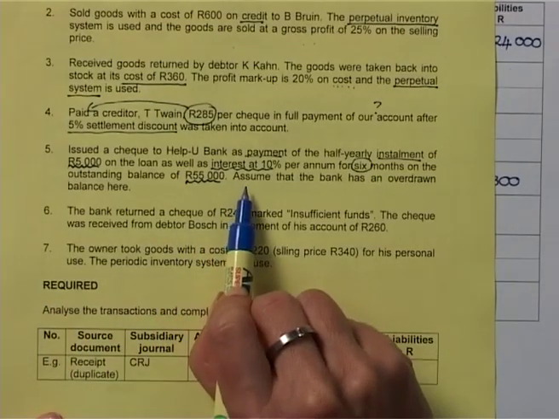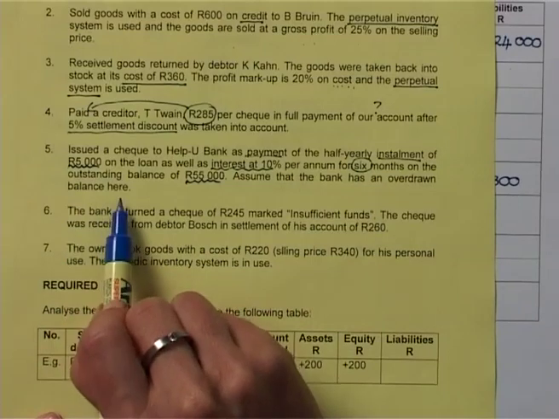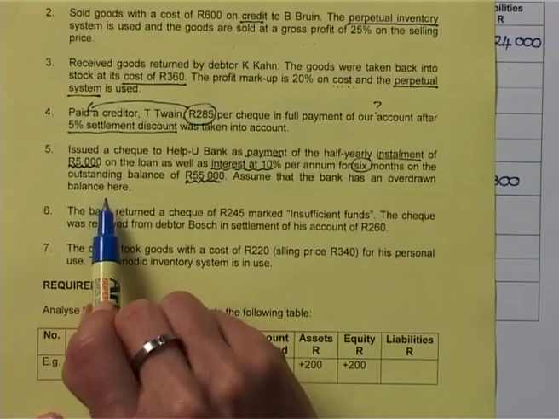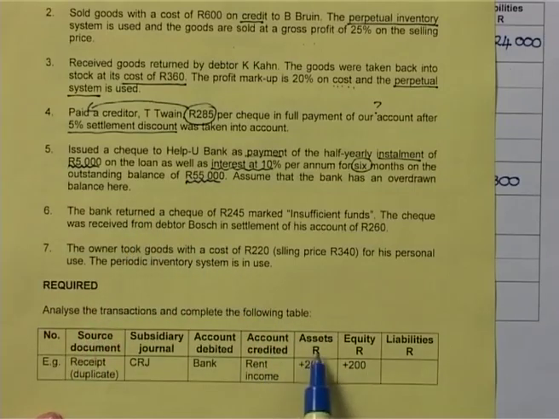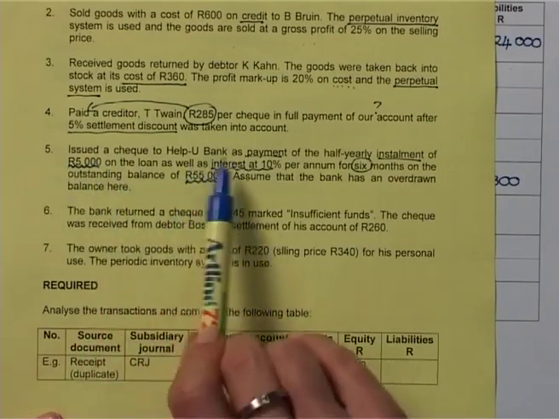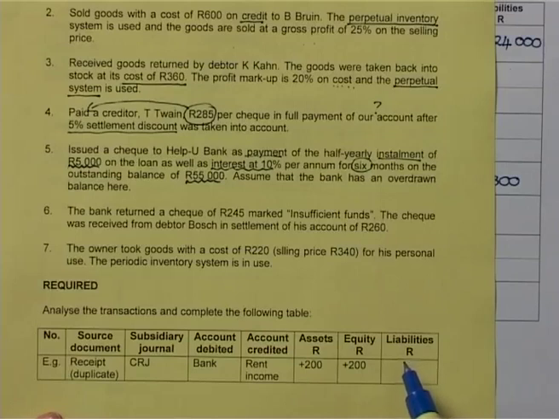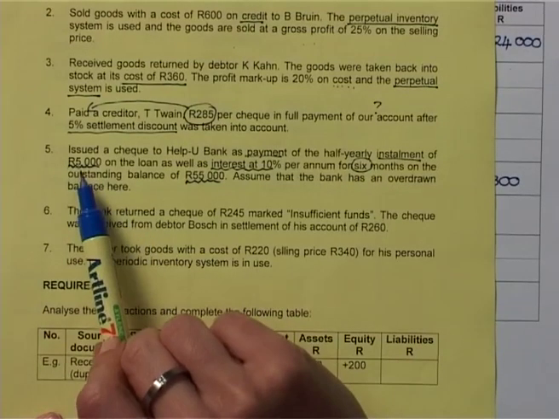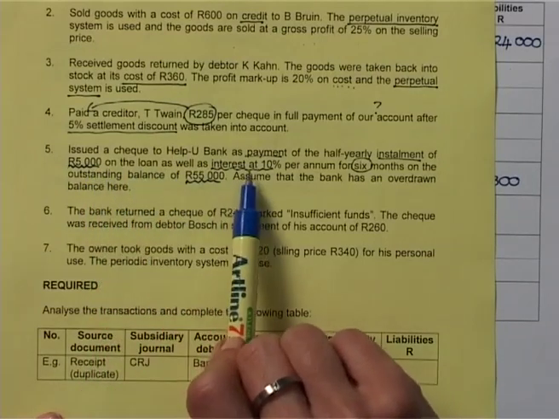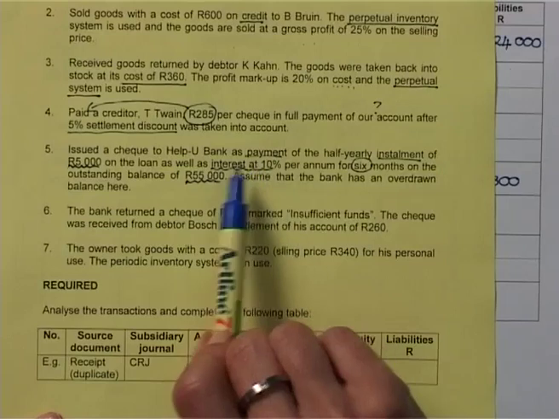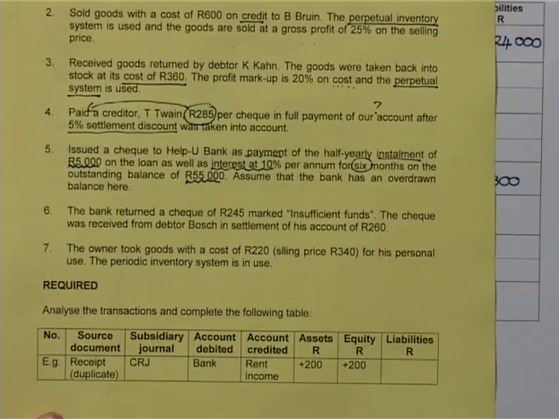Now they tell us we have to assume that the bank has an overdrawn balance here. Bank having an overdrawn balance will influence my analysis of the basic accounting equation at the bottom here, because overdrawn bank balances will be classified as liabilities and not as an asset. So if we make a payment out of this already overdrawn bank account, that will imply that we owe the bank even more money. Therefore, my liabilities will increase. They give us the amount for the installment, but they do not give us a monetary value for the interest. So we're first going to go over to the calculation of the interest on the loan.